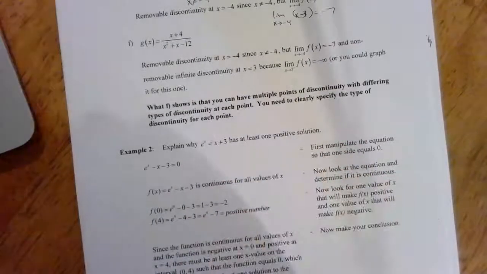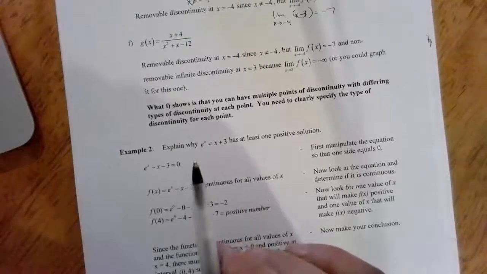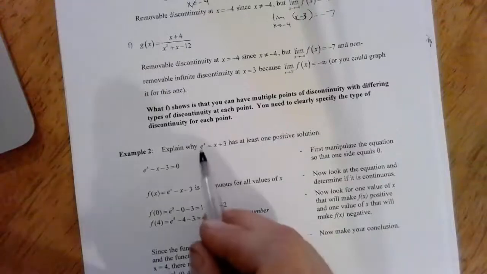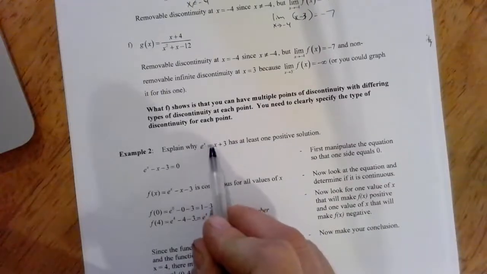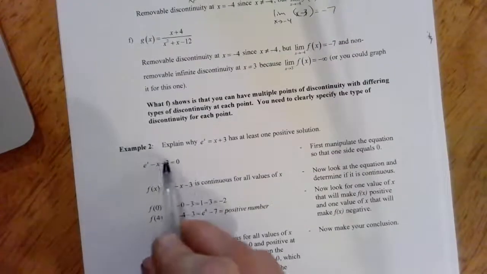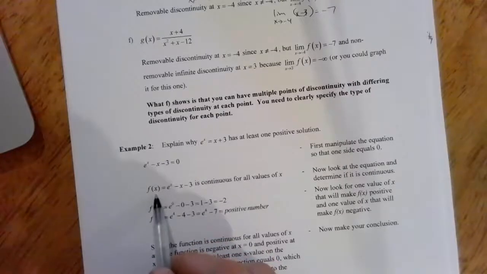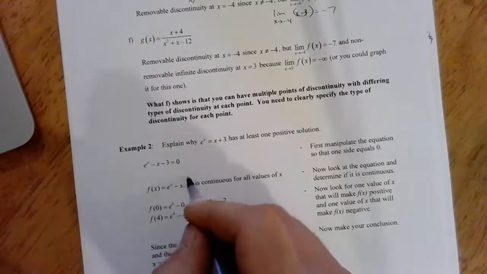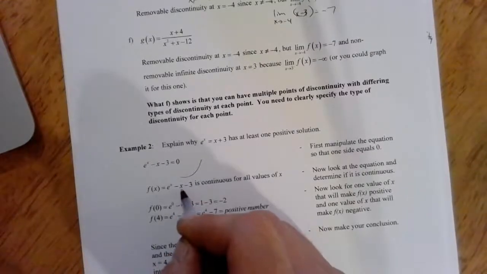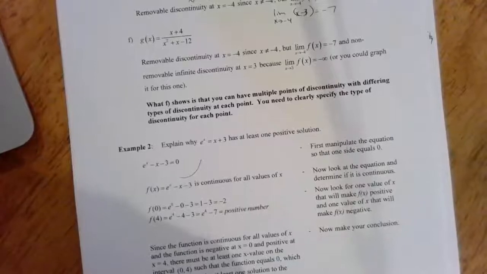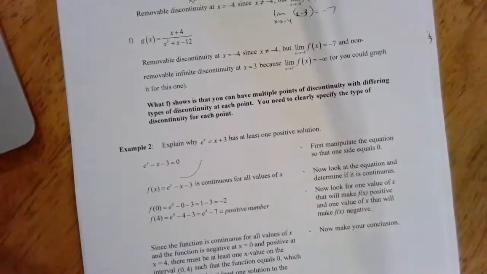The first thing is we want to make sure that we know it's continuous. What I typically do is I move everything to one side so that it equals 0. Then I analyze this equation and make sure it is continuous. E to the x is continuous. If we think about that graph, it looks something like this. Negative x minus 3, that's a line. So you have a curve like this for the exponential and then a line, so it's going to be continuous. That's good to know, and we need to say that for ourselves. In order to solve this, that's the first thing you have to do.